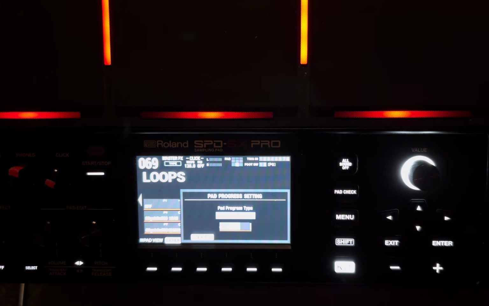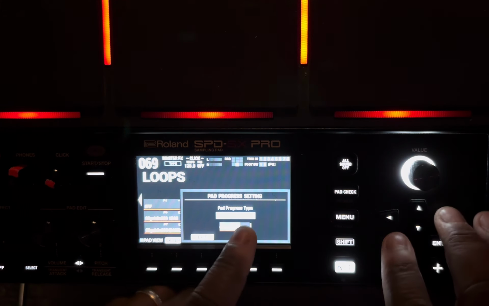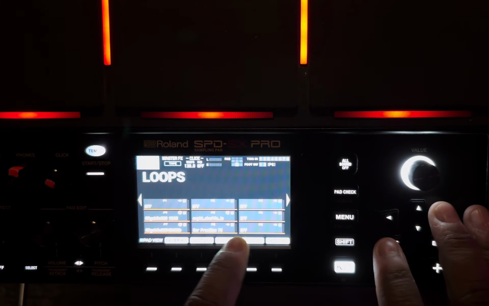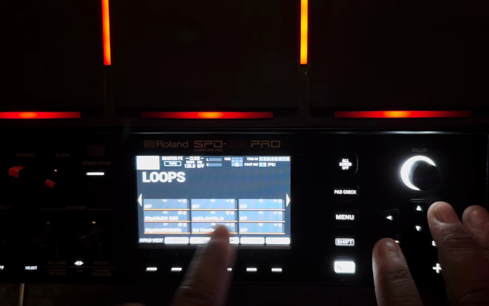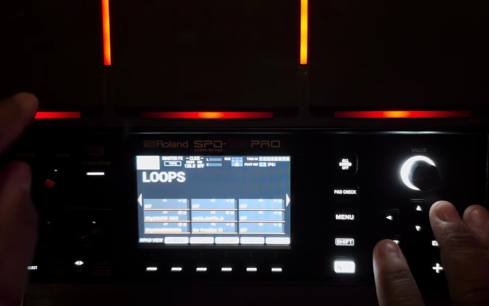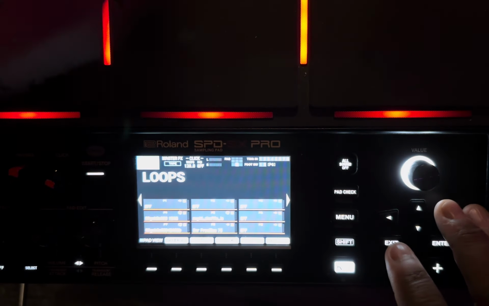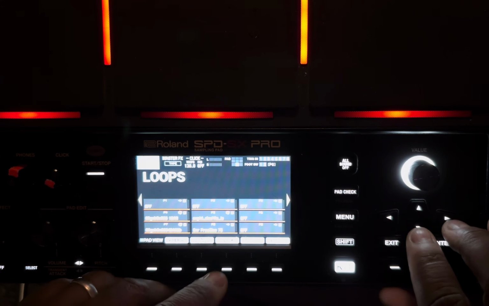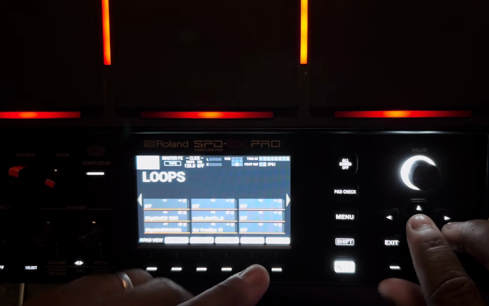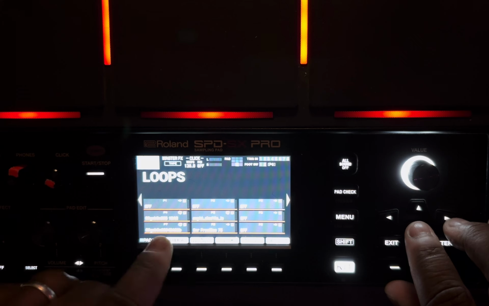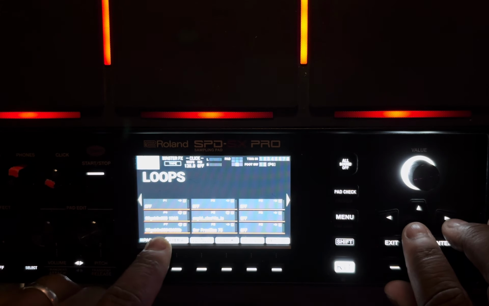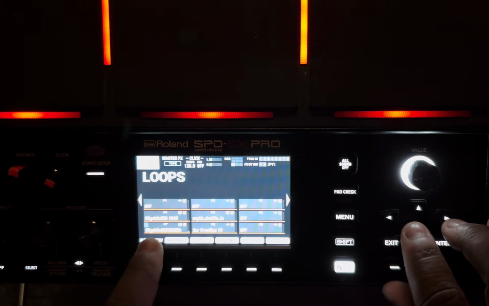LED color red. So you can choose, if you notice the LED colors are right here. You see this red line, red, red, red, red, red, red. They correspond to these red lines on the pads. And so if it's set to LED color red and the pad has a red bar, it'll show you the progress.